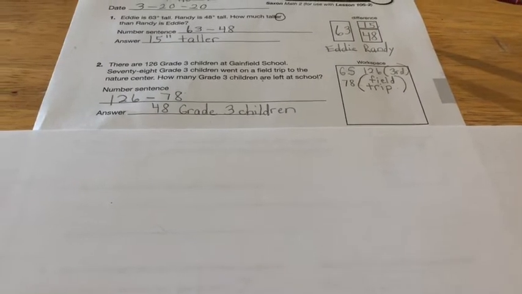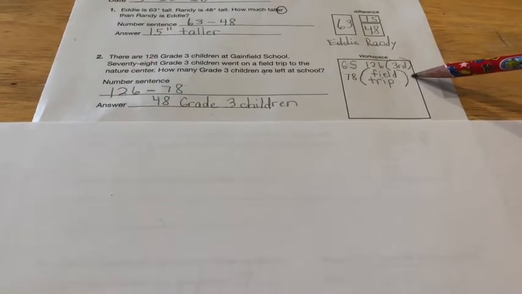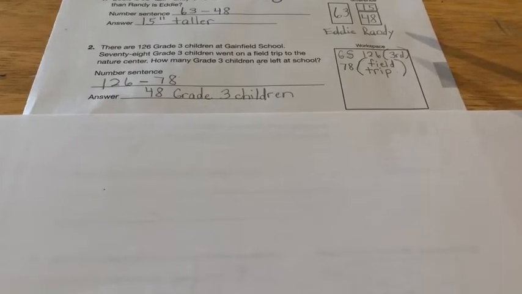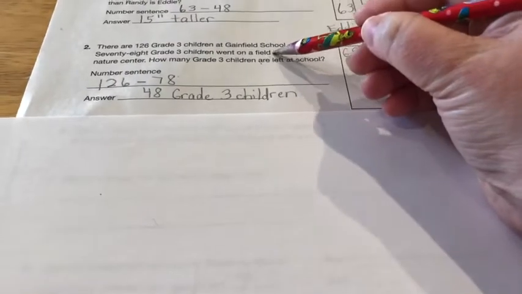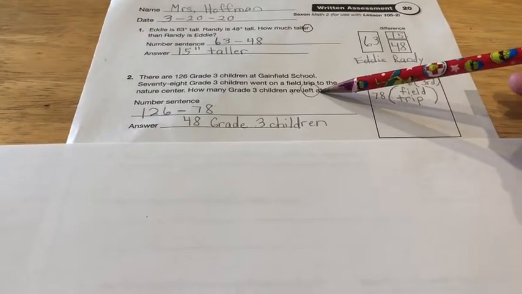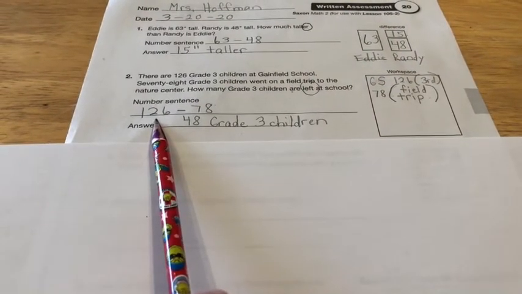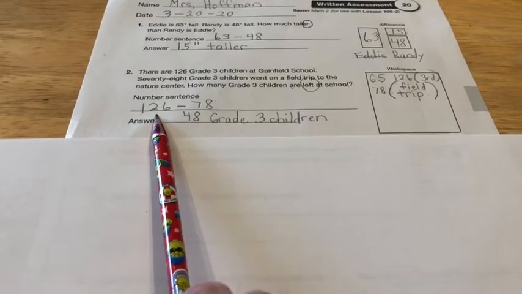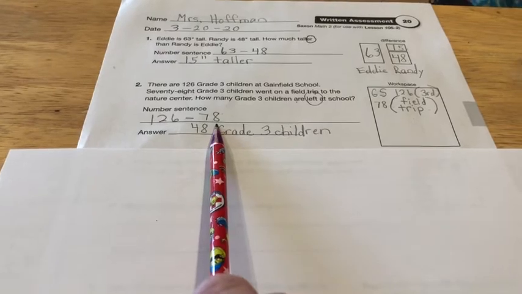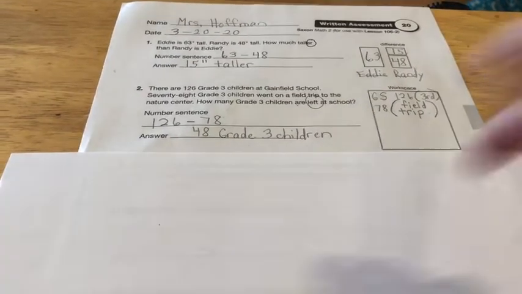78 children in grade 3 went on a field trip to the Nature Center, so I've got that in my workspace. How many grade 3 children are left at school? A lot of times when they ask us how many are left, that is a key word for subtraction. So we needed to find the difference between the 126 third graders in the school. We had to take out the 78 that went on the field trip. So we end up with 48 third graders left at the school.